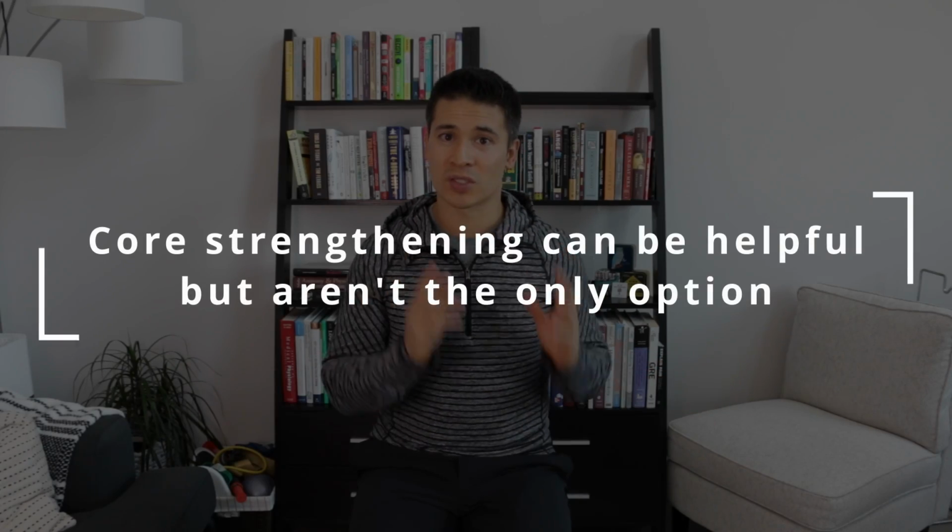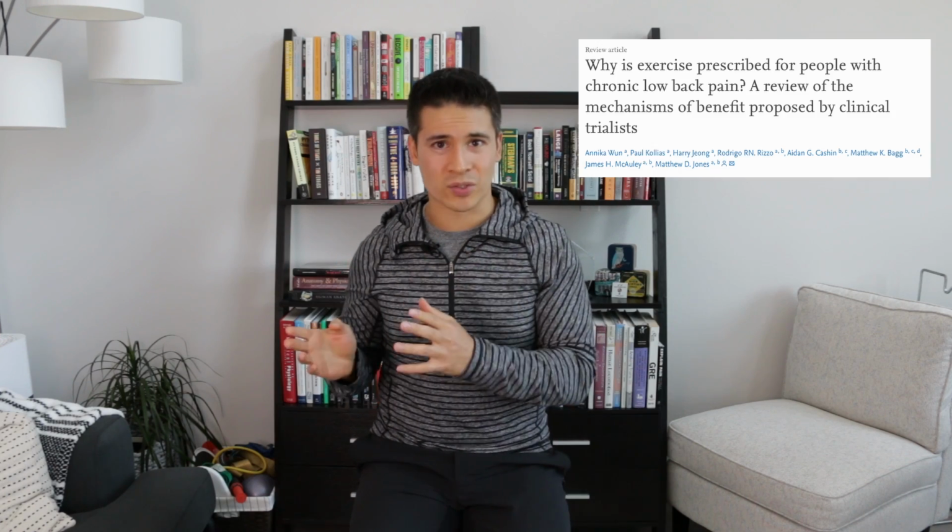Whenever somebody mentions low back pain, the common treatment recommendation is to do some sort of core strengthening exercise. And core strengthening exercise can definitely be beneficial, but it's not the only exercise option available. An interesting thing is that it's not actually clear how exercise helps with chronic low back pain. It used to be thought that a weak core was causing instability, which was leading to pain. But this doesn't actually appear to be the case, and it doesn't appear that strength is actually the mechanism of how exercise helps with low back pain.